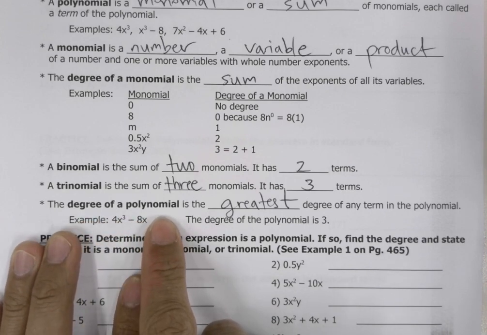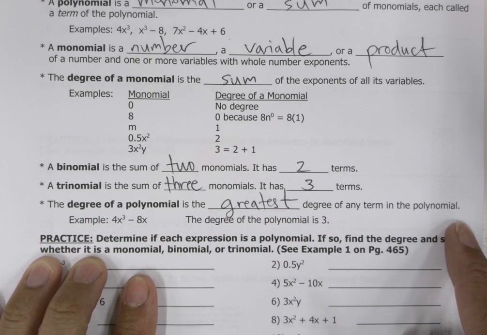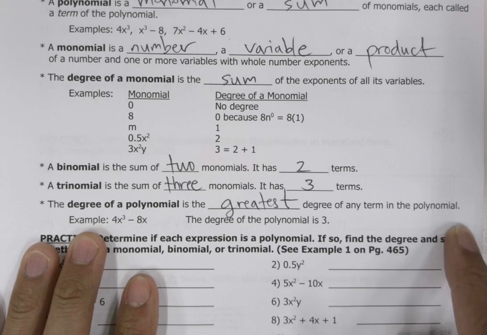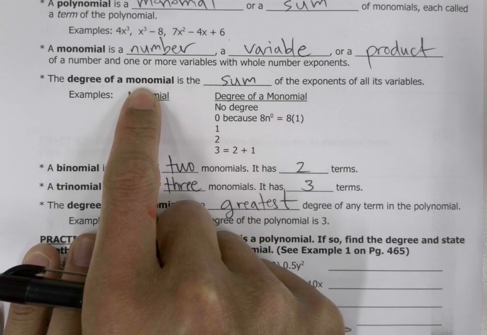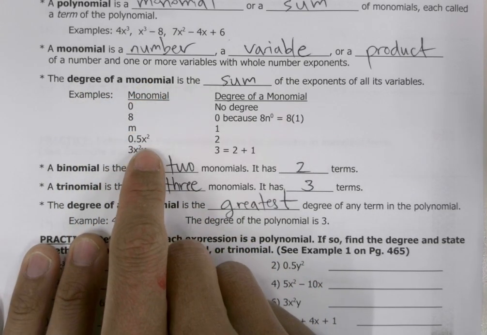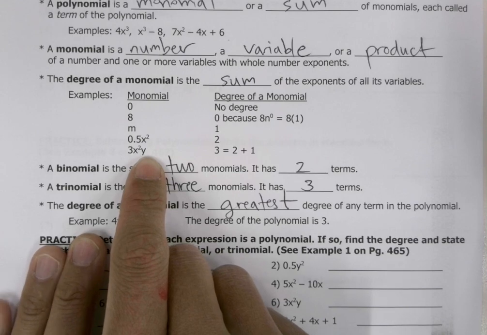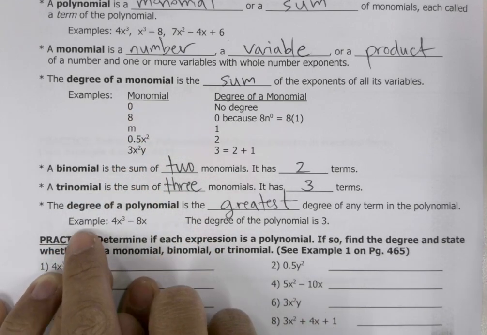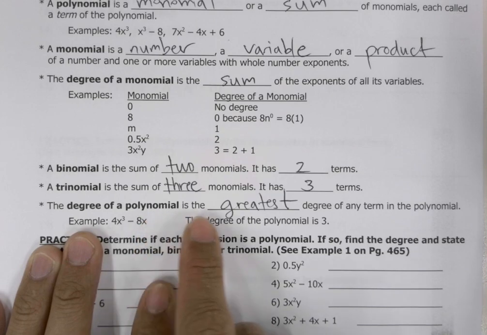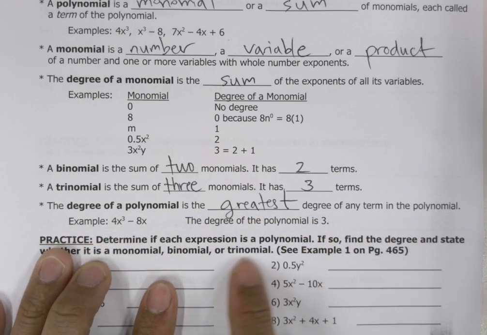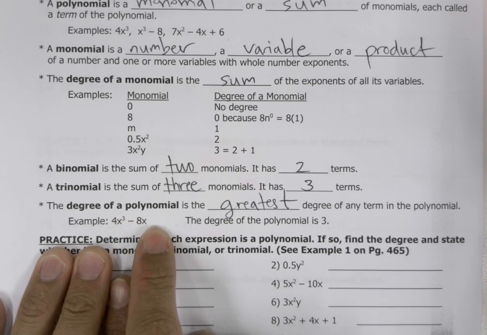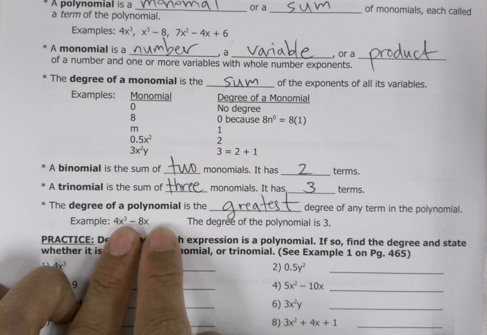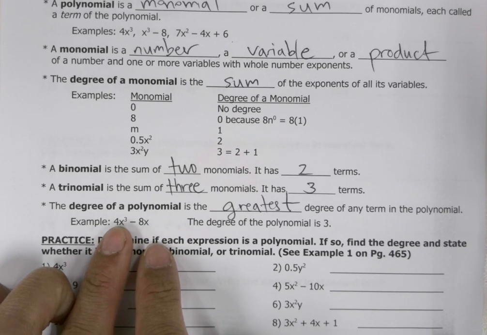The degree of a polynomial is the greatest degree of any term in the polynomial. So the degree of a polynomial is different than the degree of a monomial. In a degree of a monomial, you add the exponents of all the variables in the monomial. But the degree of a polynomial is the greatest degree of any term in the polynomial. So for example, we have 4 times x to the 3 minus 8x. We have a power of 3 here, and we have an exponent of 1 here. So the degree of the polynomial is the bigger exponent. It is 3.